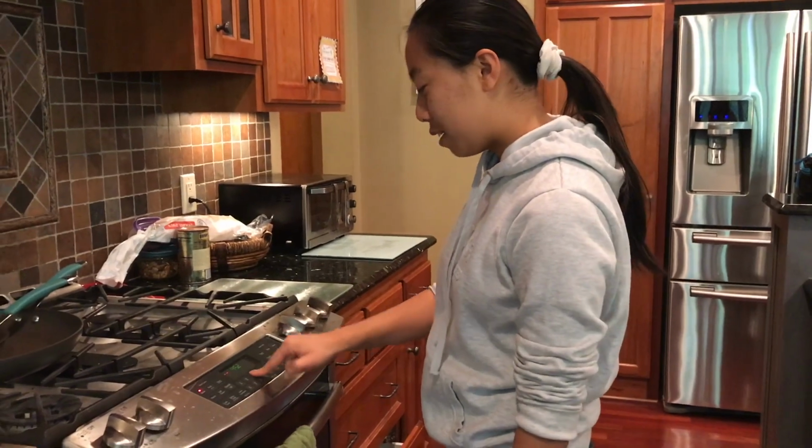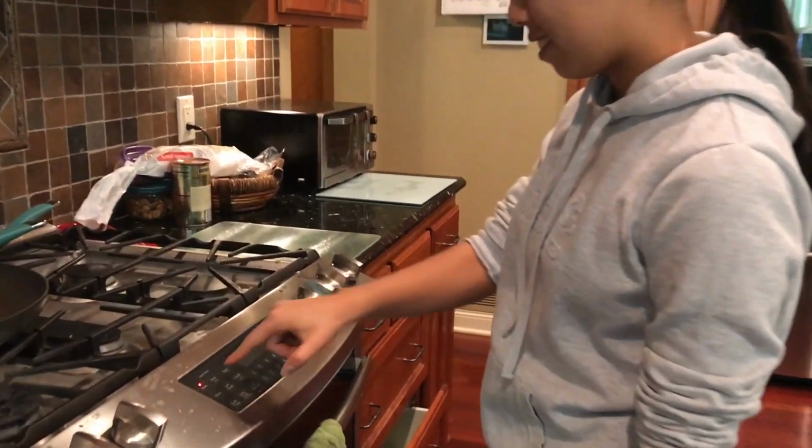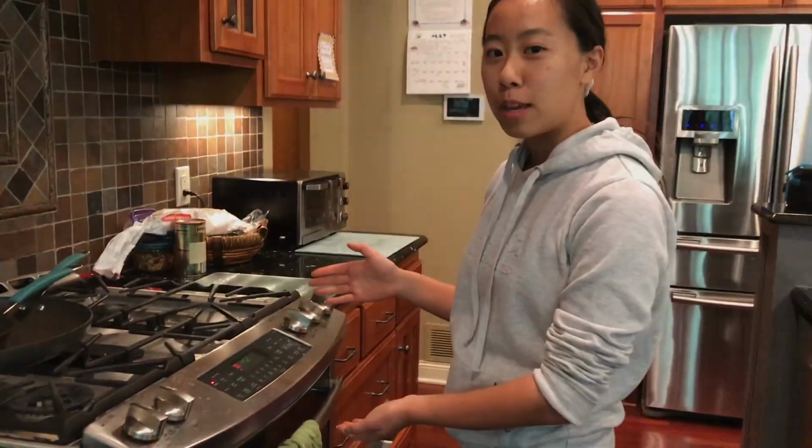First thing we're going to do is preheat the oven to 350 degrees. The oven is a good example of convection.